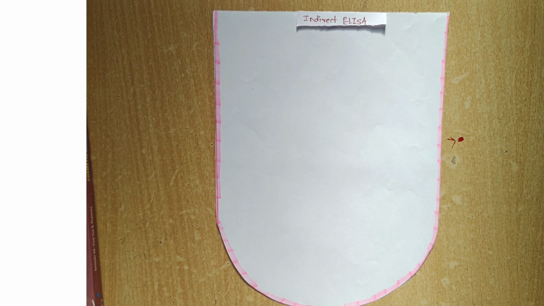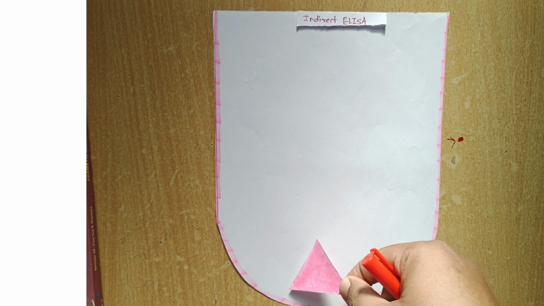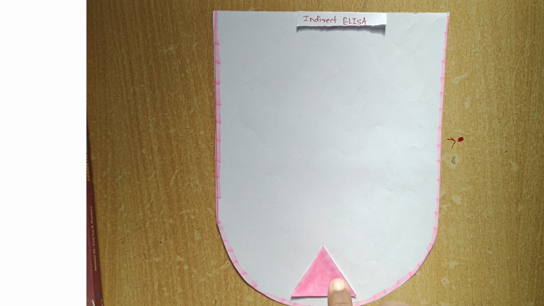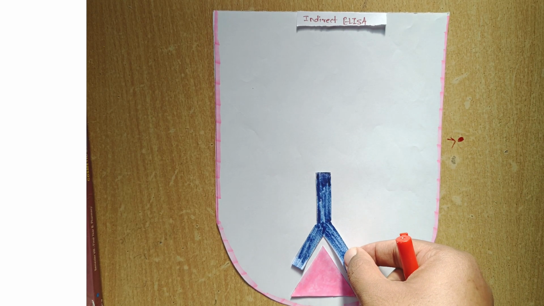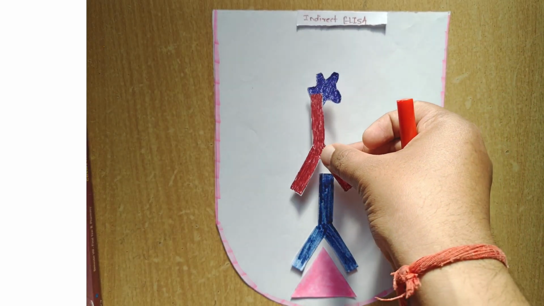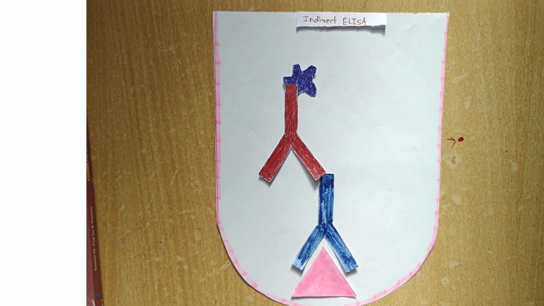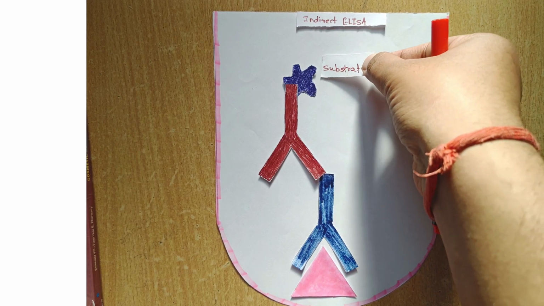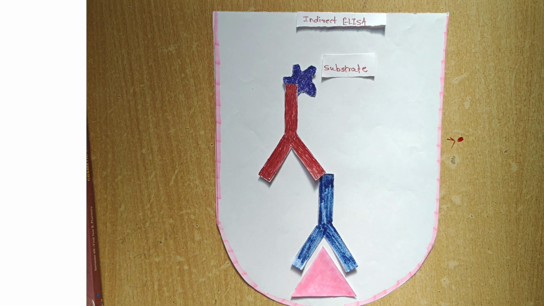Indirect ELISA. In the indirect ELISA, the compound is added to the polystyrene plate. The primary antibody is added which binds to the compound. Then a wash is given and the enzyme-linked secondary antibody is added. Again a wash is given and the substrate is added, which converts into the colored product and is measured by the colorimeter. This is the indirect ELISA.